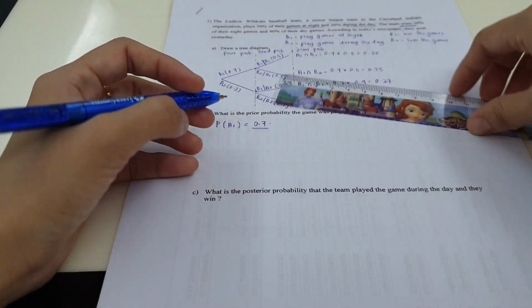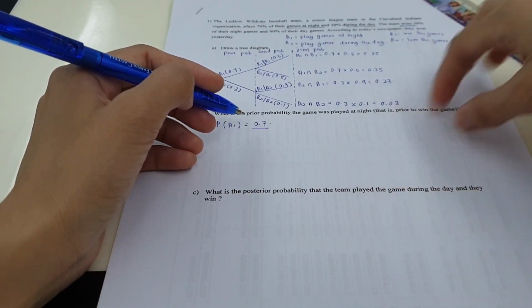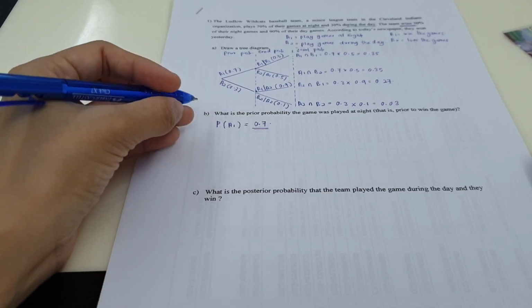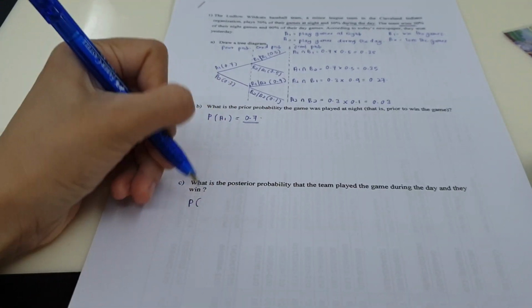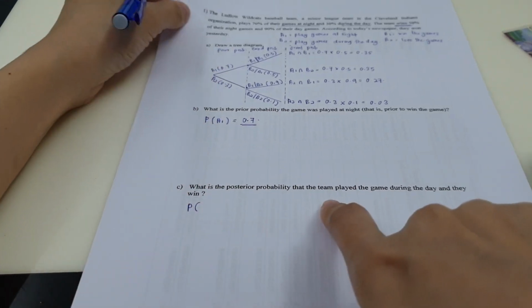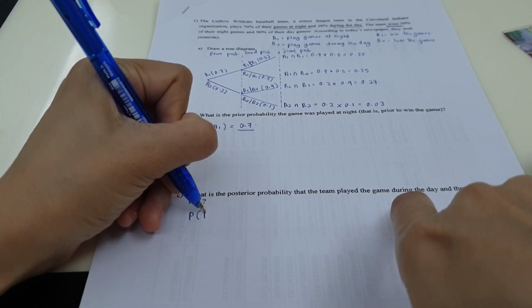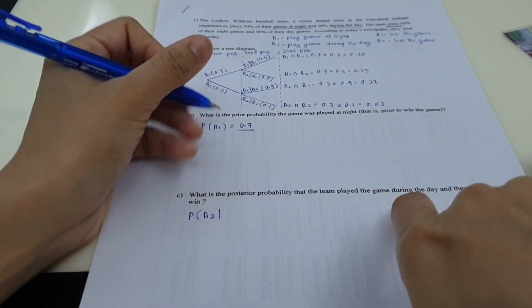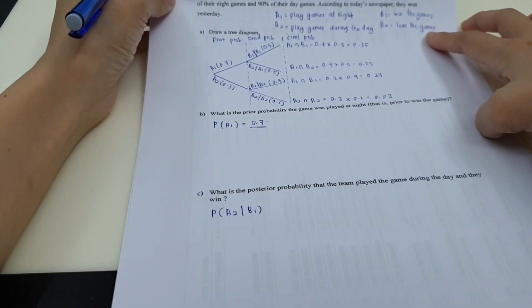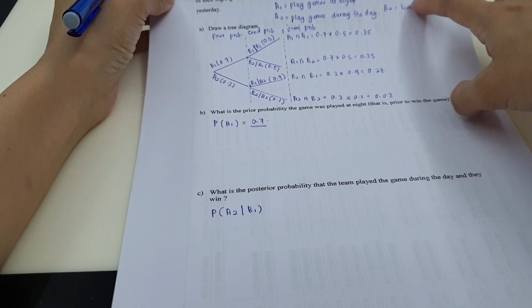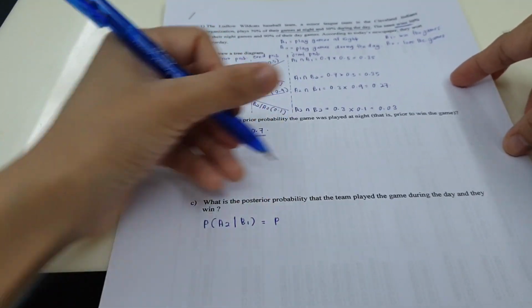What is the posterior probability that the team played during the day given that they won? This is going to be P of A2, the game played during the day, given B1, they win. This is the conditional probability.